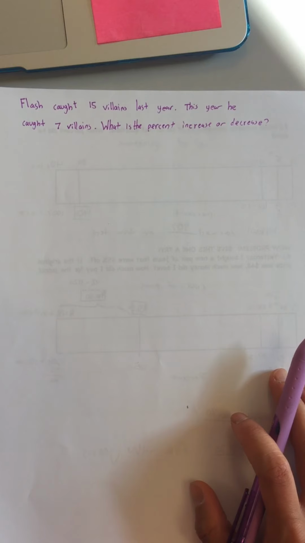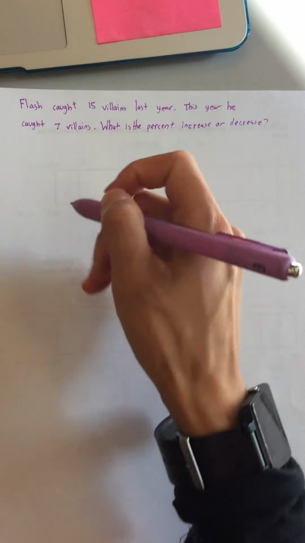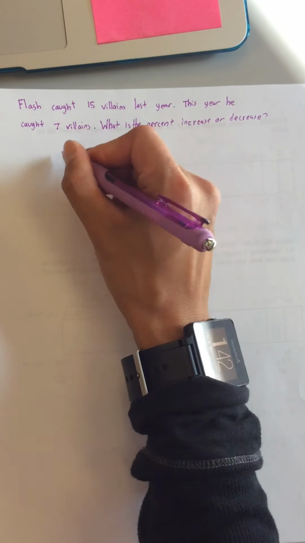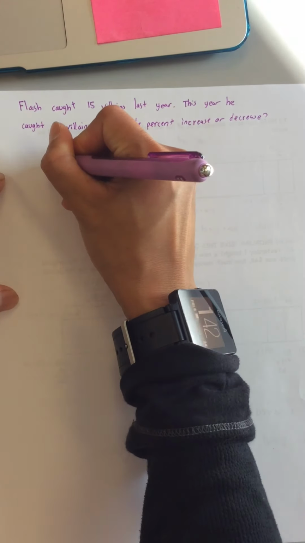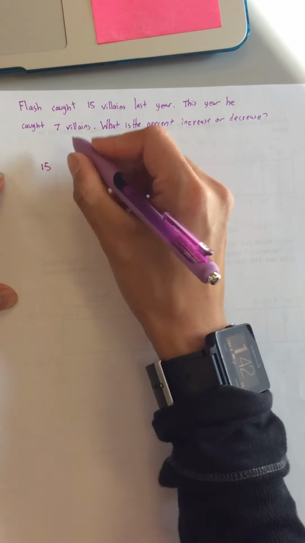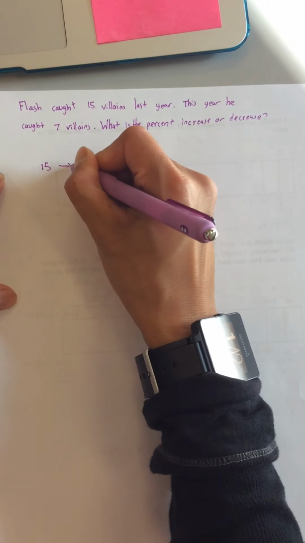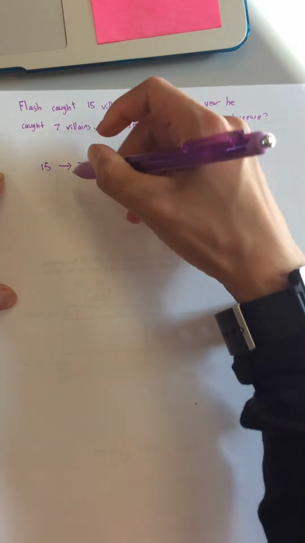Flash caught 15 villains last year. This year he caught 7 villains. What is the percent increase or decrease? Which is basically, what is the percent change, right? So our first step is to write out his original amount. His original amount was 15 villains last year. And then he went from 15 to 7 villains. Right? That's the new amount.